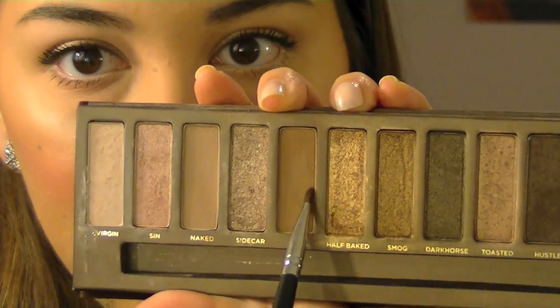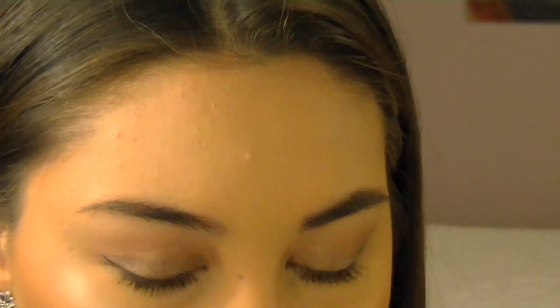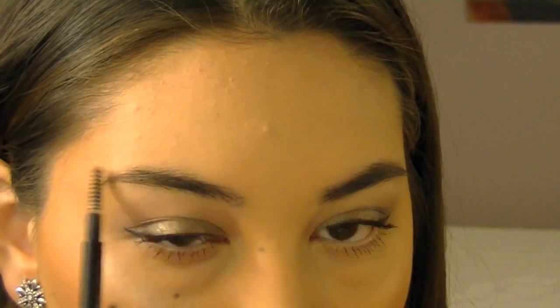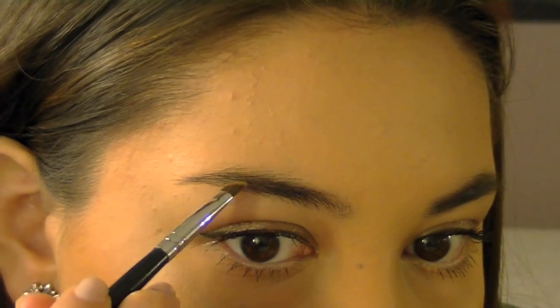You don't want to use a color exactly like your hair color. You want to use it maybe a little bit lighter. You could use a combination of colors. Personally, I find this Buck color to be almost perfectly fit for my hair color. So I'm going to take a little bit of that onto my angled brush, just kind of pouncing my brush in there, tapping off the excess. And then I'm just going to comb my brow a bit. And then I'm going to start at the tip here.